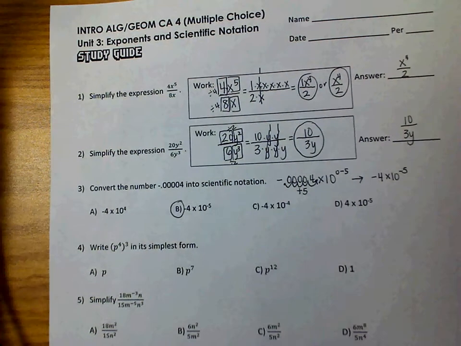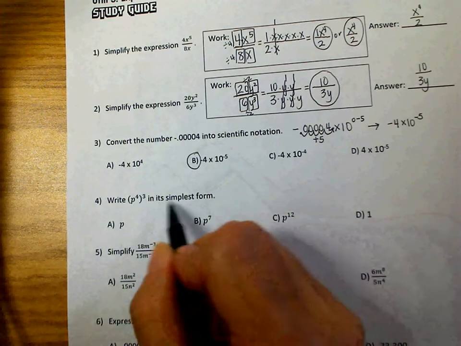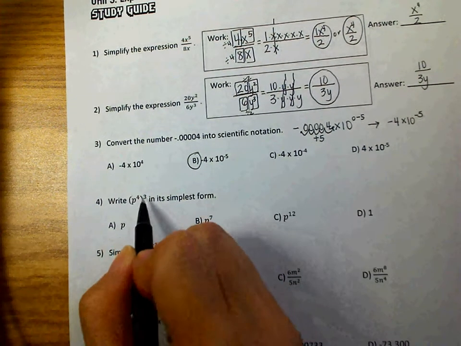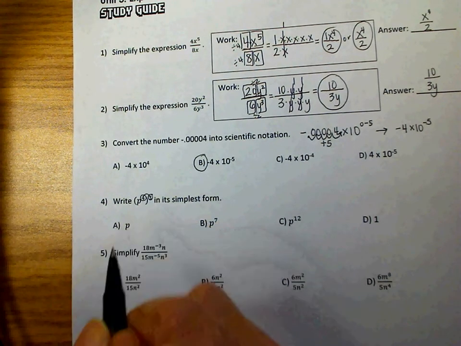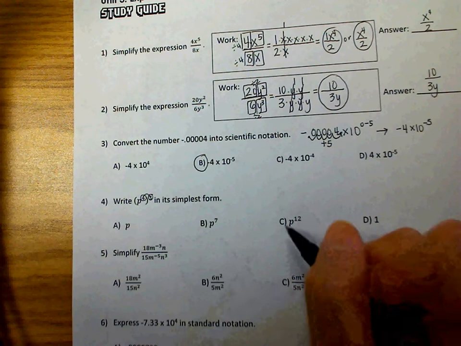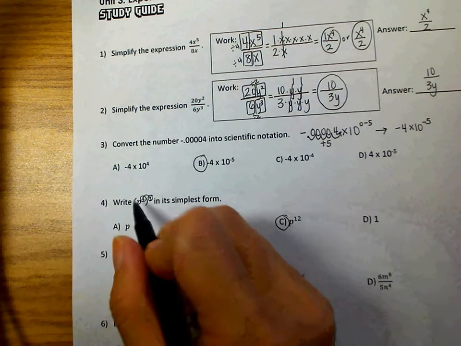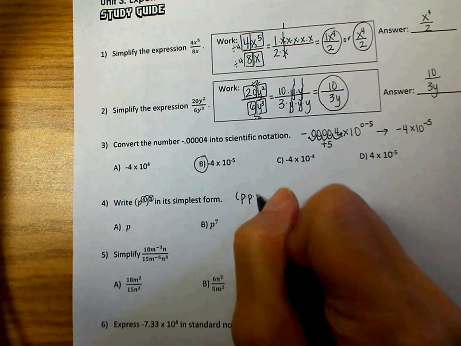Okay? Number 4, write p to the fourth to the third in its simplest form. So remember, if you look at it, it's actually distributing to the 3. It's called power to a power, so 3 times 4 is 12. So that's the correct answer. Now, why is it multiplying? Because think about it. Inside here, you have p to the fourth. That's p times p times p times p.